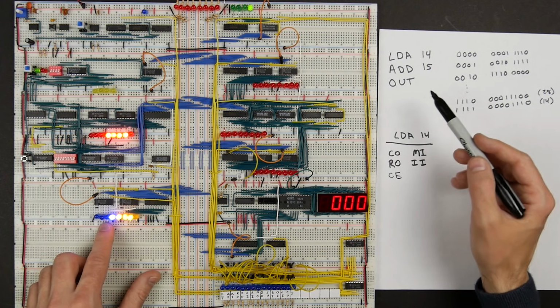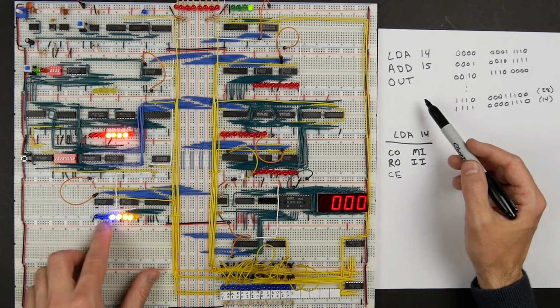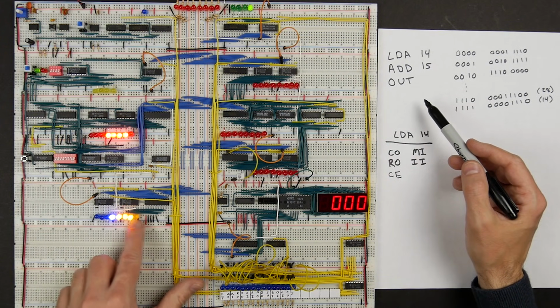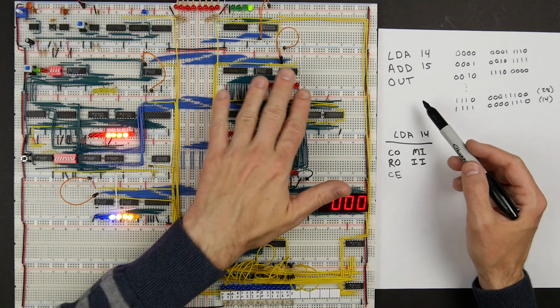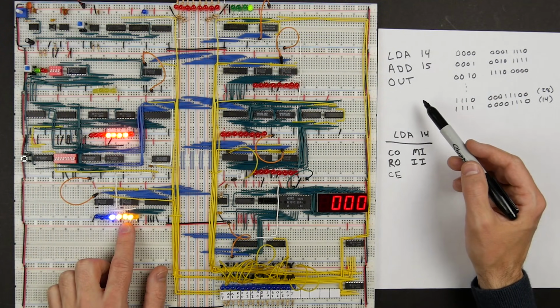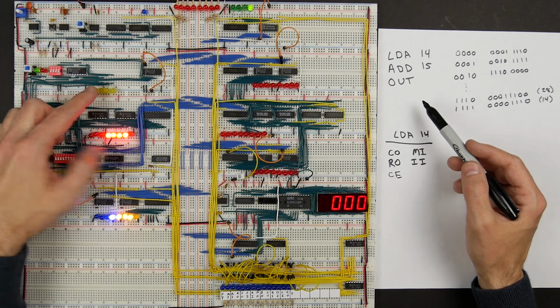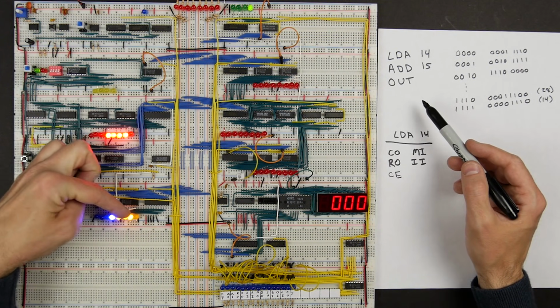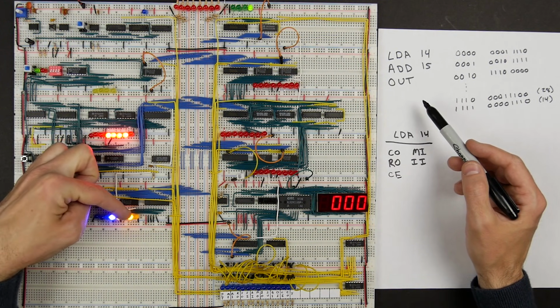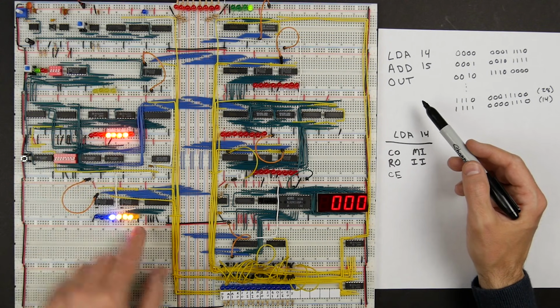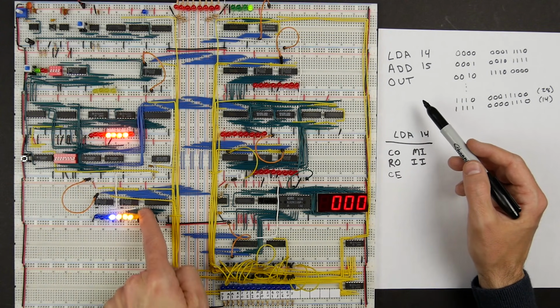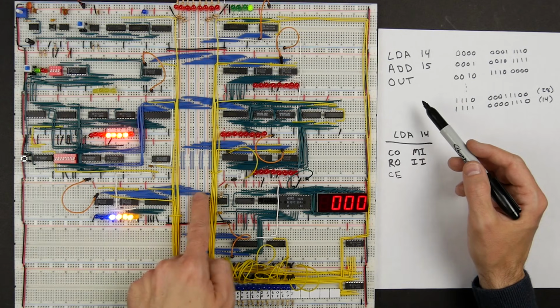Well, we've decided that load A means take the contents of memory address, 14 in this case, and put that memory into the A register. So the first thing we've got to do is get the memory address register pointing at 14. To do that, we want to take the contents of the instruction register, or really just the lower 4 bits, which is the only part of the instruction register that's hooked up for output to the bus.